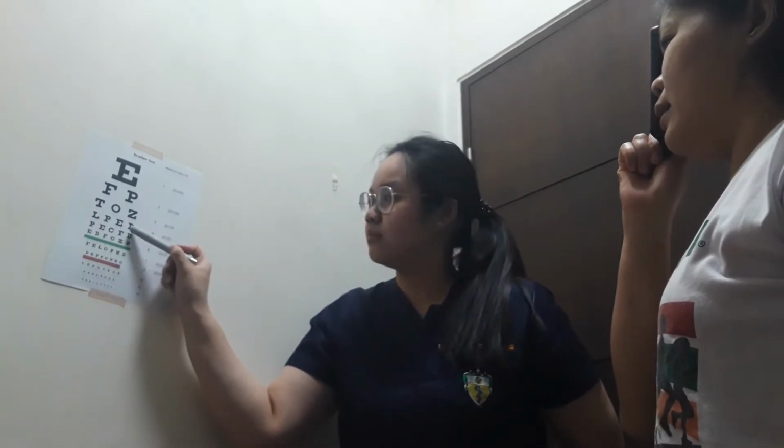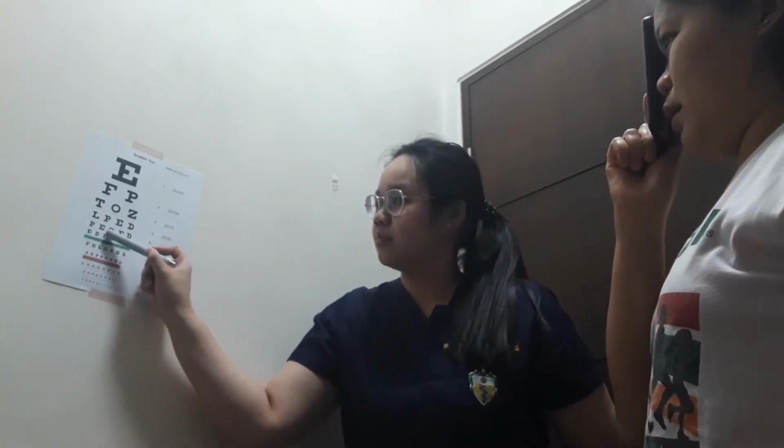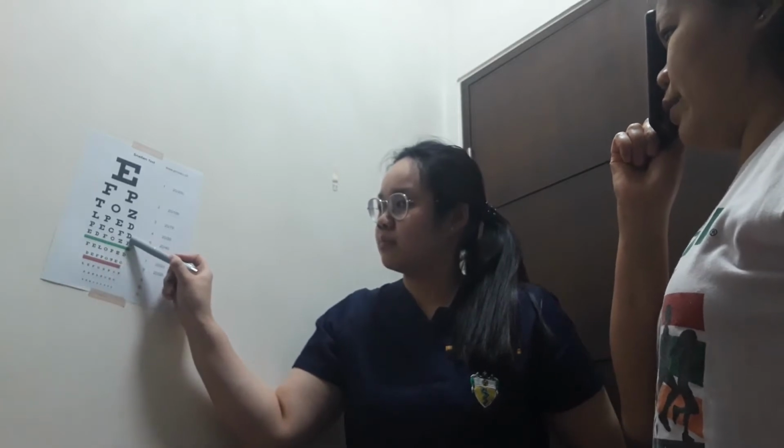If the patient is having a hard time reading the letters at 20 feet, you may bring her closer to 10 feet, adjusting 2 feet at a time until she can see the topmost letter clearly.